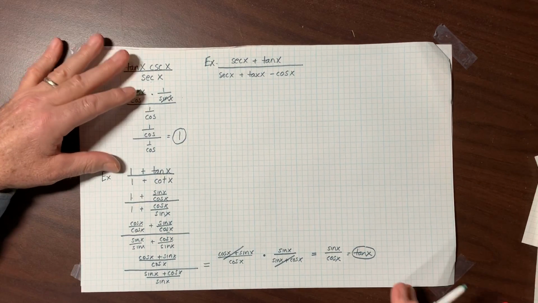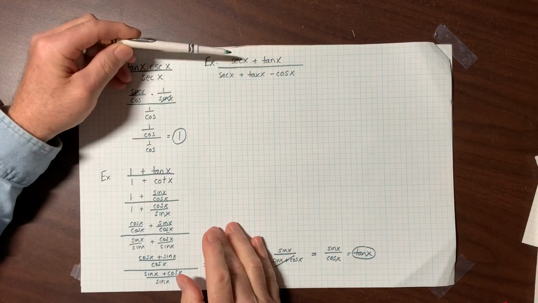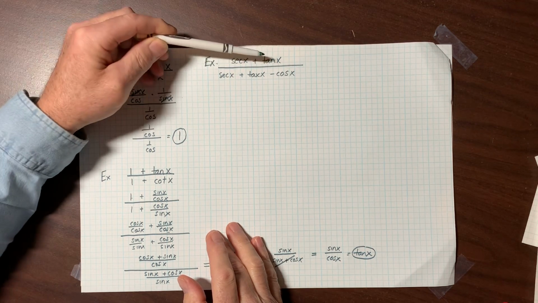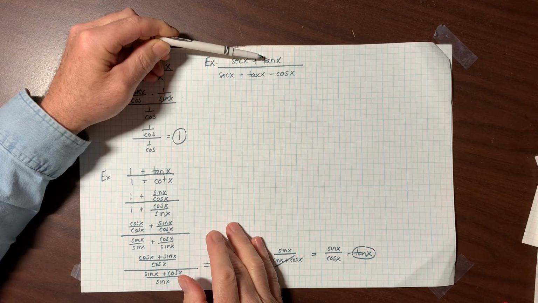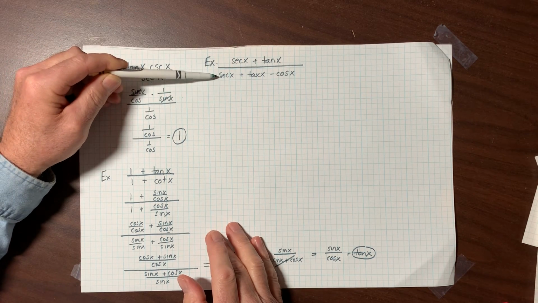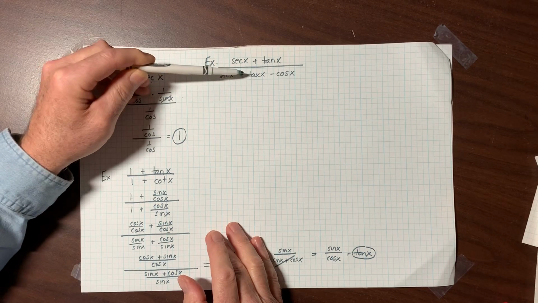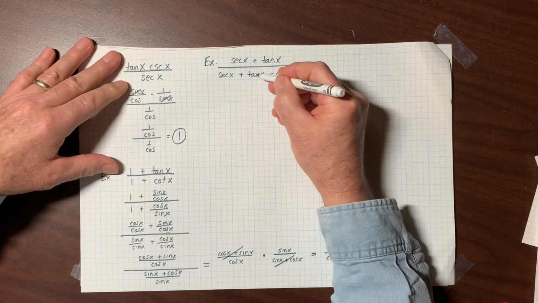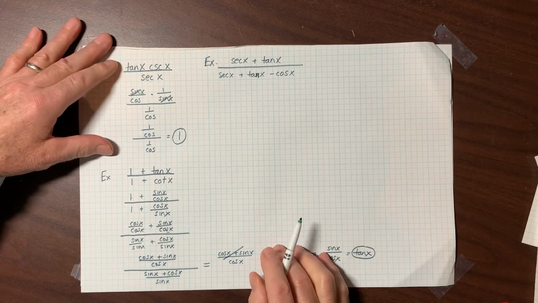I'm going to start by substituting. For secant, I'm going to substitute 1 over cosine. For tangent, I'm going to substitute sine over cosine. I'm going to substitute 1 over cosine for that secant, sine over cosine for that tangent right there. That should be tangent. All right, so here we go.